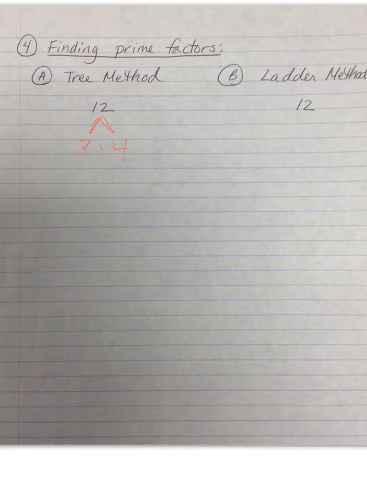When I get a prime factor, remember a prime number is any number that only has itself and 1 that you can multiply together to get that number. So 3 only has 1 and 3. You can only multiply 1 times 3 to get 3, at least with whole numbers, so that's already a prime number. When it gets to prime, I'm going to circle it, and I'm done with that one. I don't have to worry about it until the end.